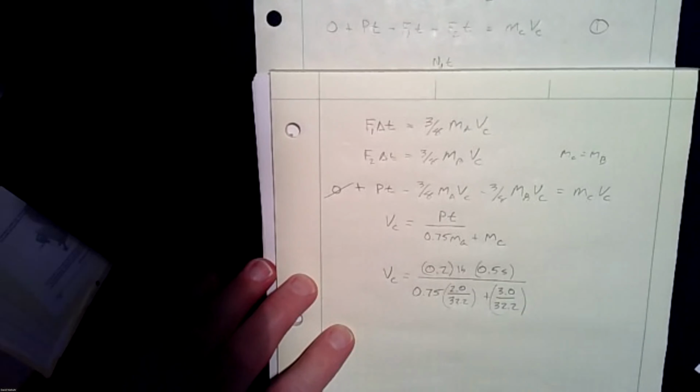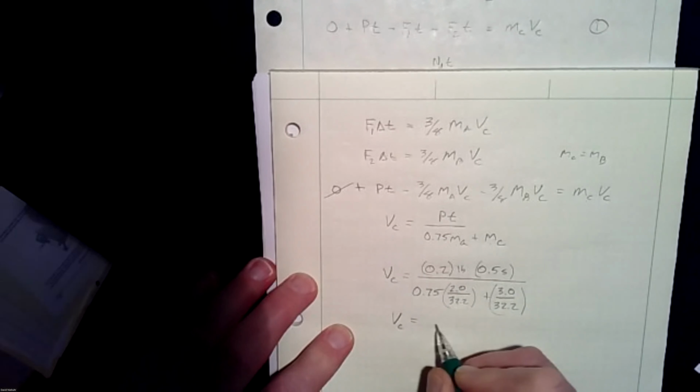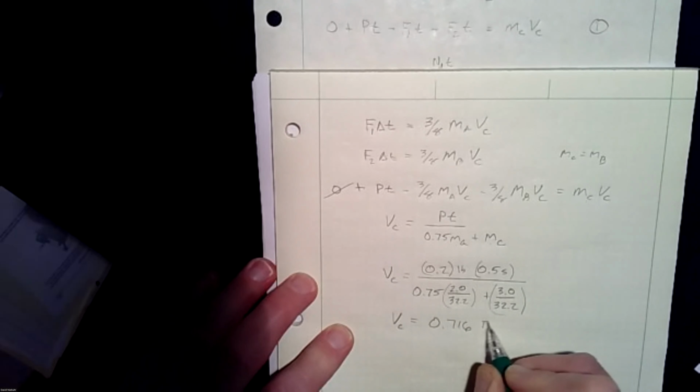We divide that by 0.75 times our mass, which is 2.0. Remember, we don't just put in 2.0, we have to put in 2.0 divided by 32.2 for mass, and then plus 3.0 over 32.2. Okay, and that's it. We solve and we get VC equals 0.716 feet per second.